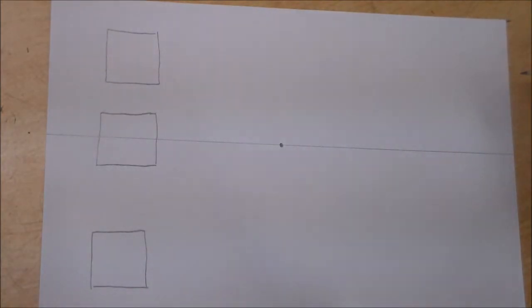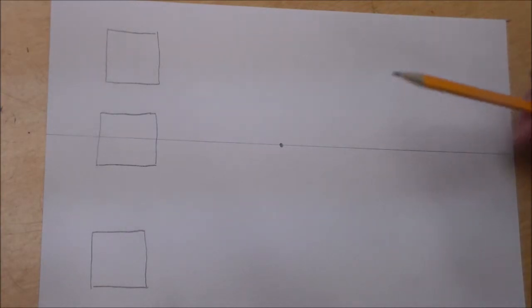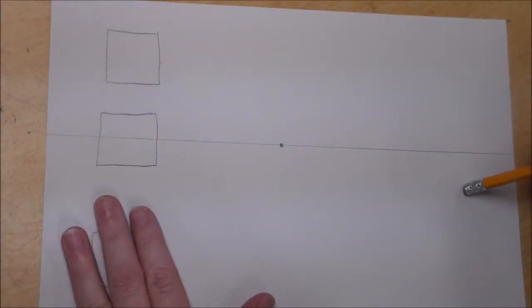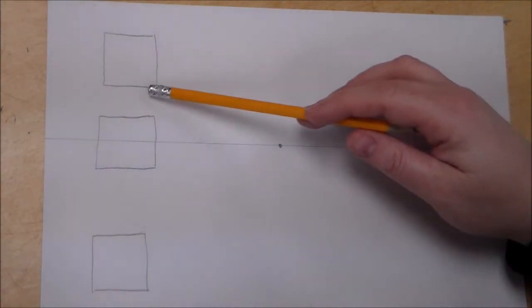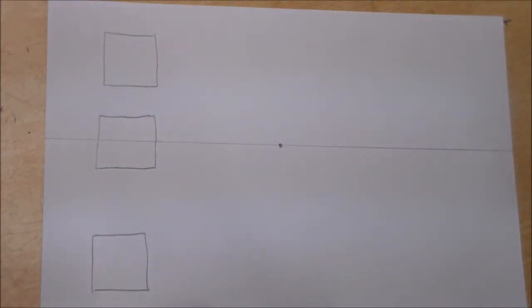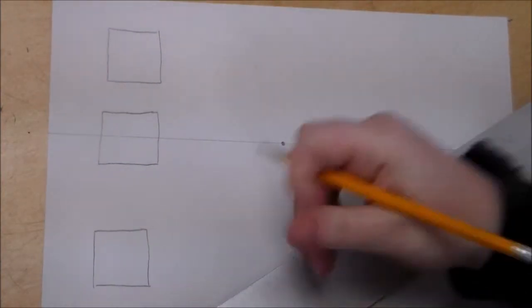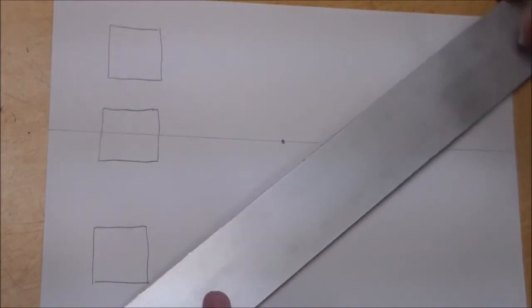The important thing to remember when you're doing perspective drawing is everything that's a horizontal line needs to go toward a vanishing point. And anything below the horizon line you can see the top of. Anything above the horizon line you can see the bottom of. Okay, so we're going to start with the bottom square, and what I'm going to do is line up this corner right here with the vanishing point.